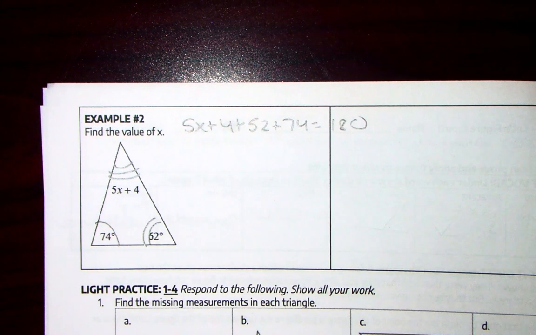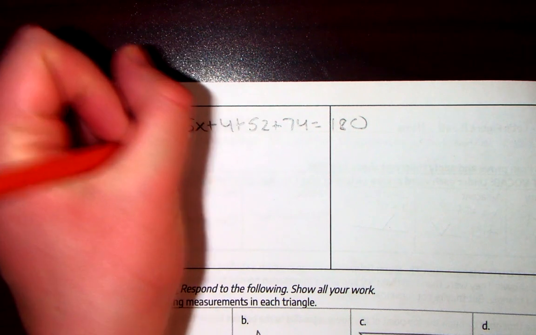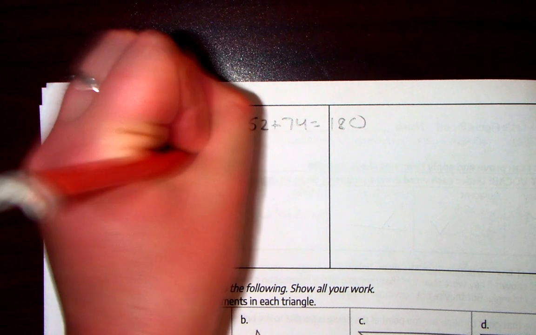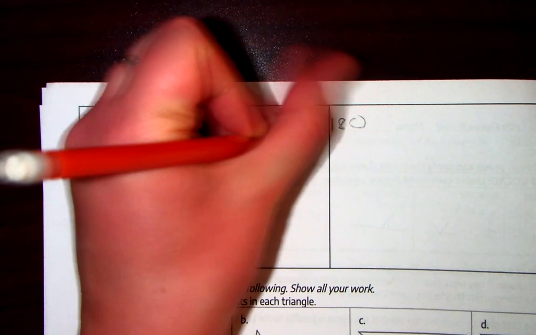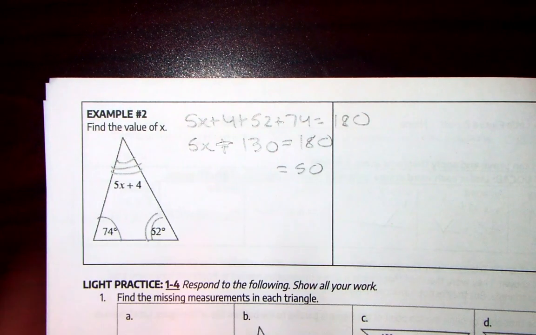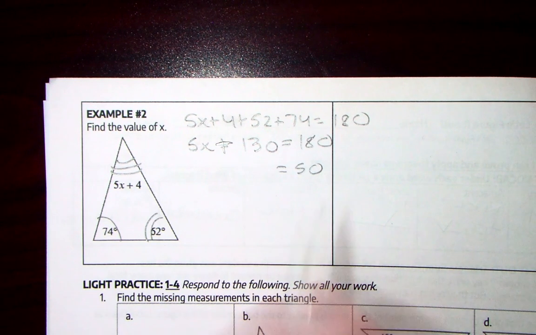Let's do that math quick. 52 plus 74 is 126, plus 4 is 130. So we have 5x plus 130 is going to equal 180. 180 minus 130 is 50. I think I did something wrong. Hold on, it's 62, not 52. My bad.